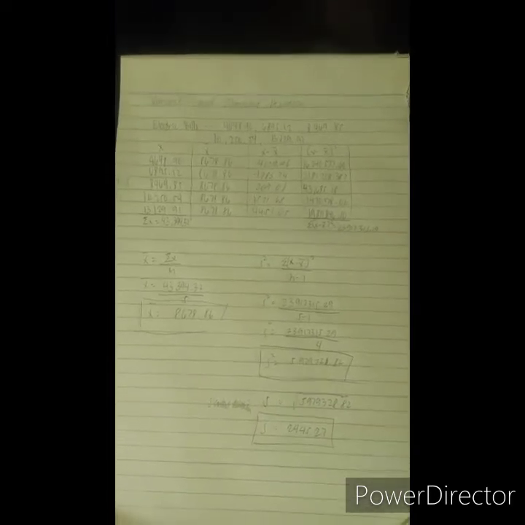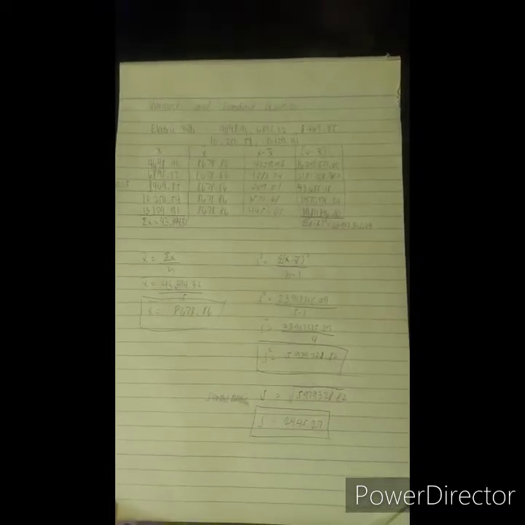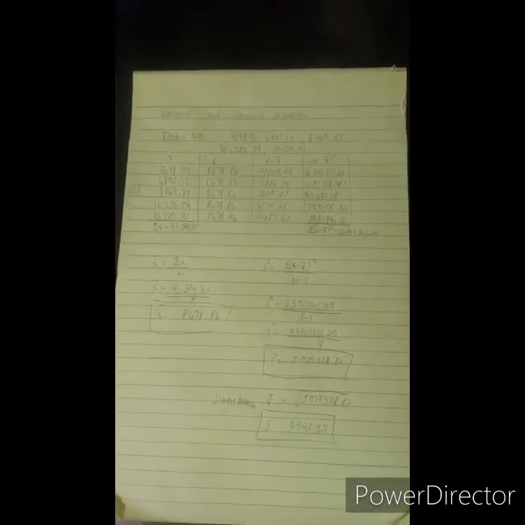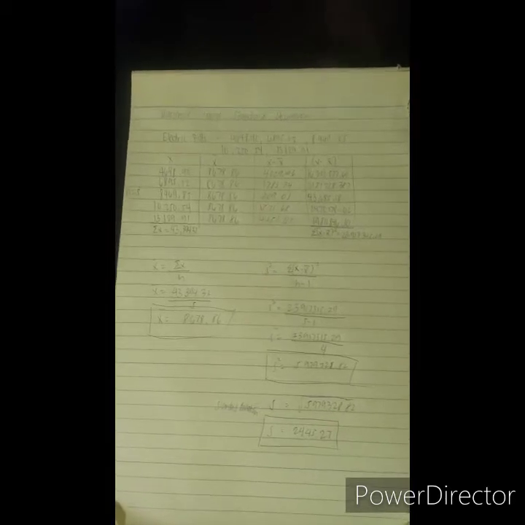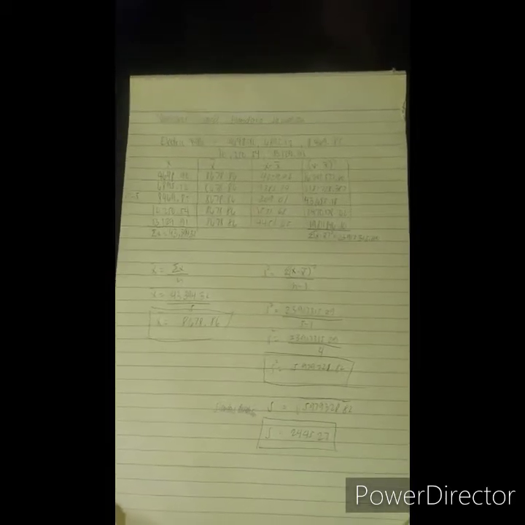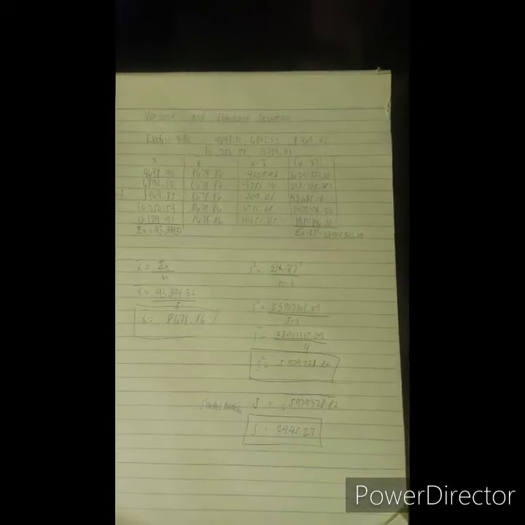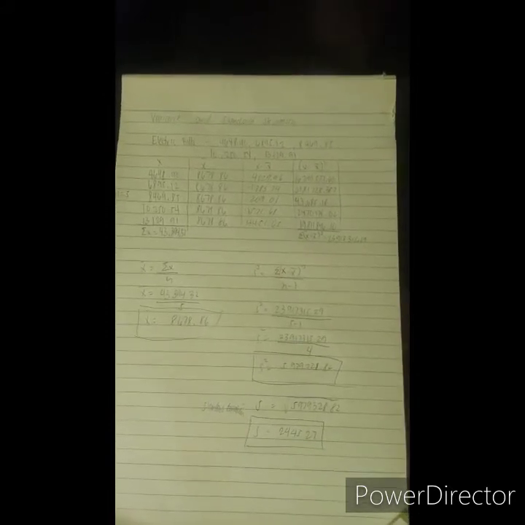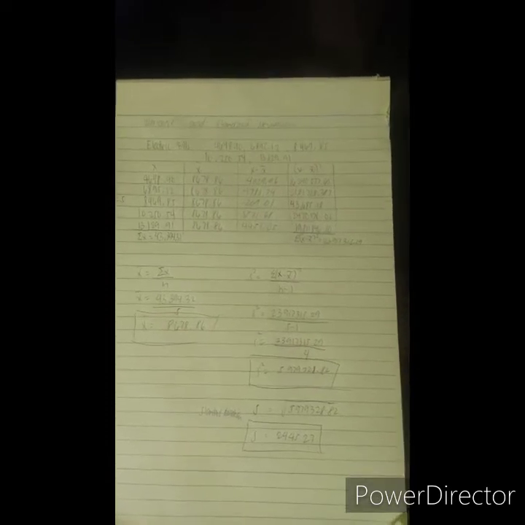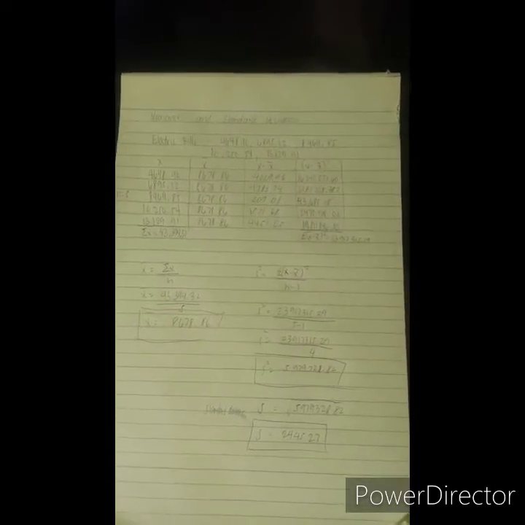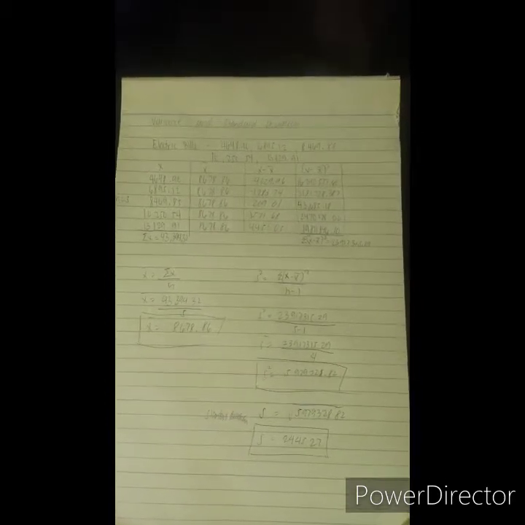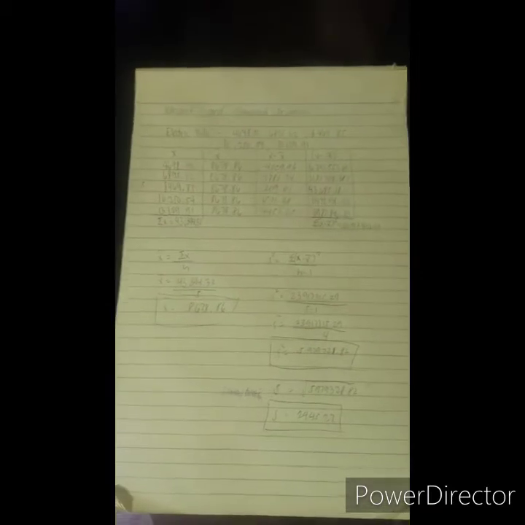First, we need to solve the mean of the given. Mean is equal to summation of x over n, and first we need to solve the summation of x, or the sum of the values of x. The summation of x is equal to 43,394.32, and mean is equal to 43,394.32 over 5. Mean is equal to 8,678.86, and that's the mean.